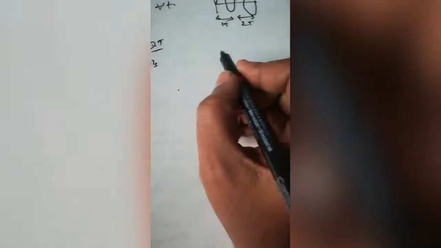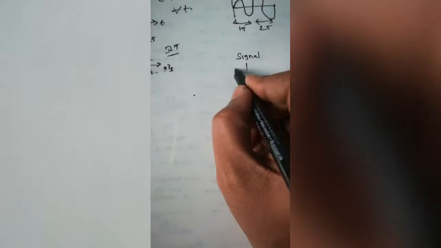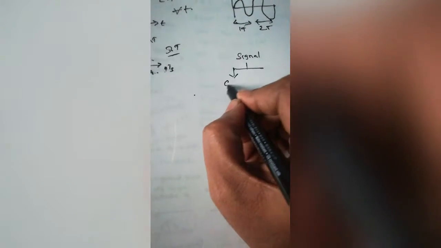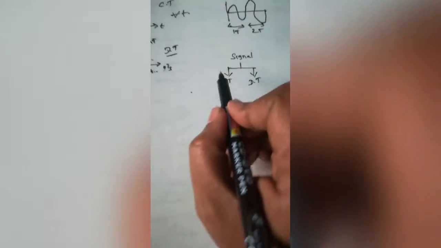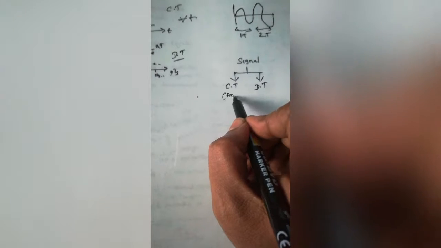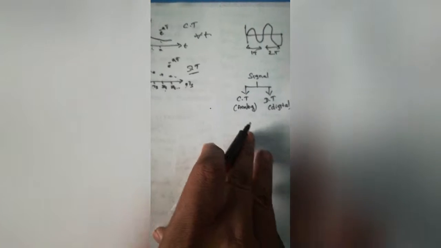Based upon the time, our signal can be classified into two types. One is continuous time and another one is discrete time. Continuous time signal, otherwise called an analog signal, and discrete time signal, otherwise called a digital signal. So what is a continuous time signal?